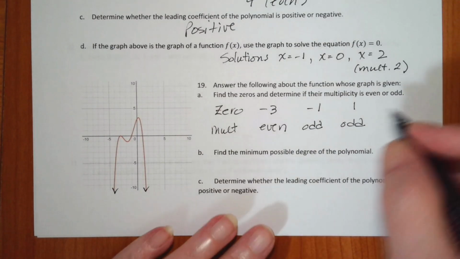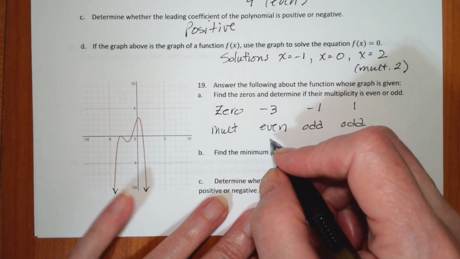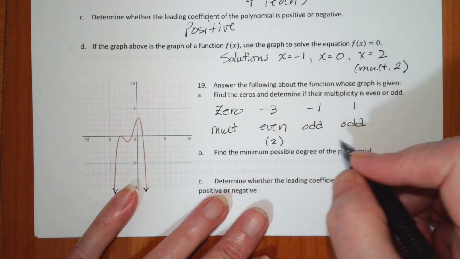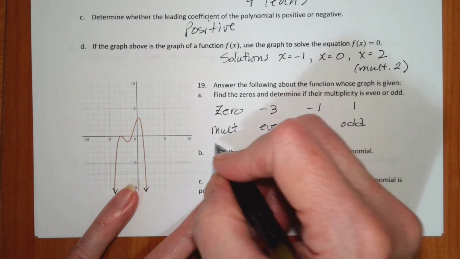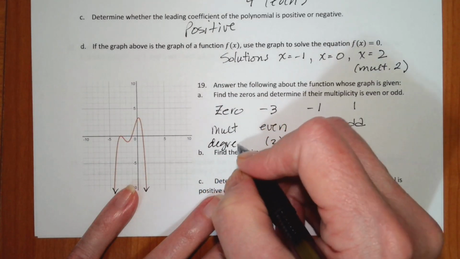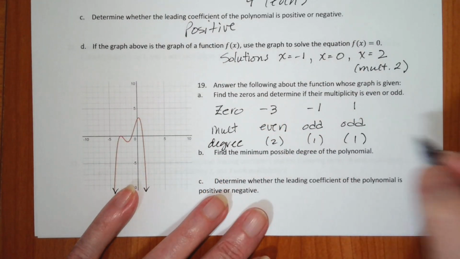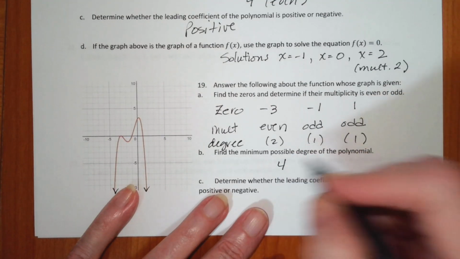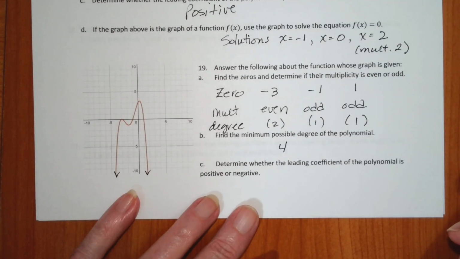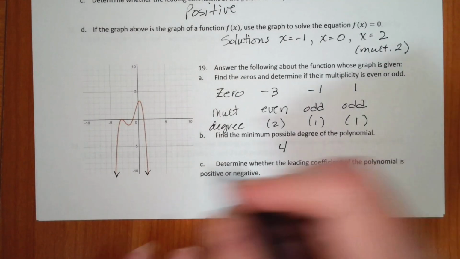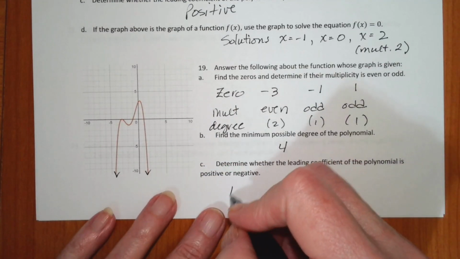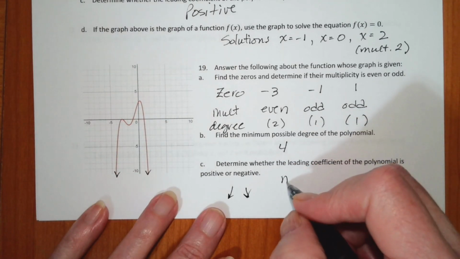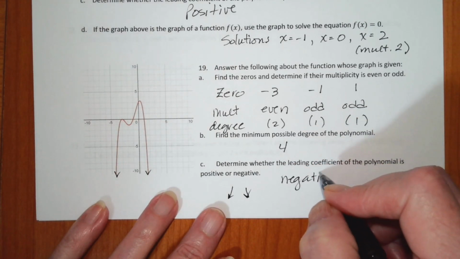So the minimum possible degree, if this is even, then that would be a degree of 2. So the degree would be 2, 1, and 1. So the minimum possible degree is 4. The leading coefficient, both ends go down. So if I have both ends going down, that means it's even. And the leading coefficient is negative.